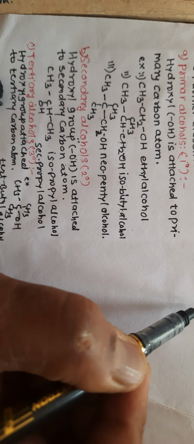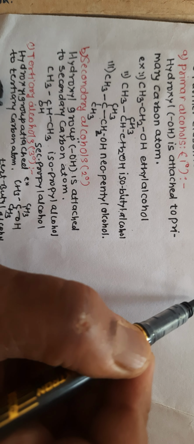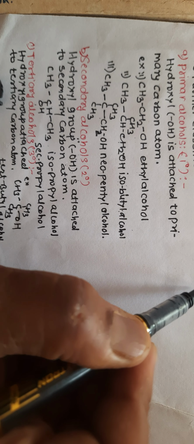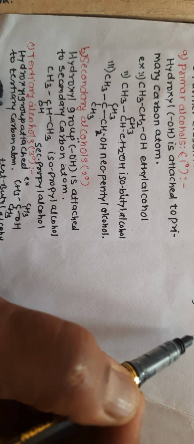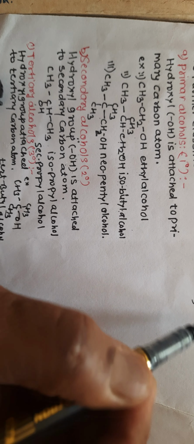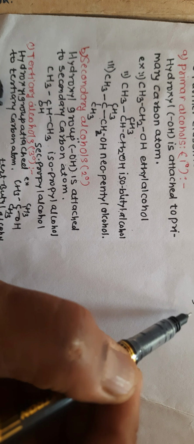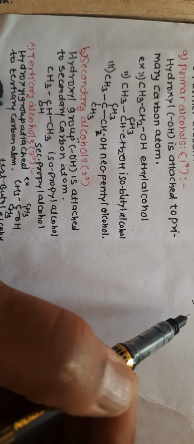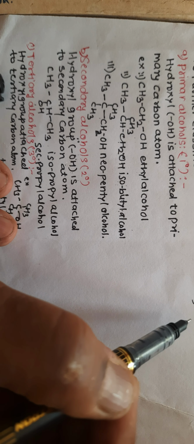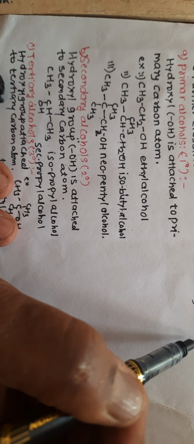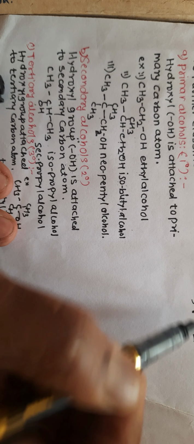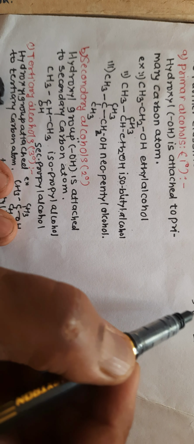A primary carbon atom is a carbon atom which is attached to one other carbon atom, or 3 hydrogen atoms, like CH3CH2OH. The OH group is attached to this carbon atom, which is a primary carbon atom. Methanol is an example of a primary alcohol. Again, here it is ethyl alcohol. The compounds in which the hydroxyl group is attached to a primary carbon atom are known as primary alcohols.